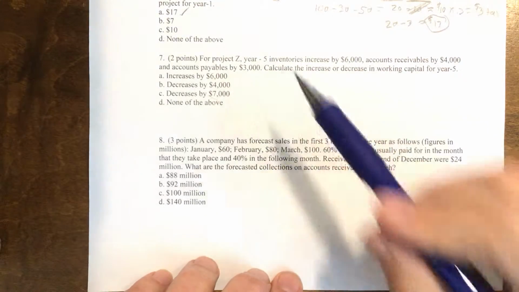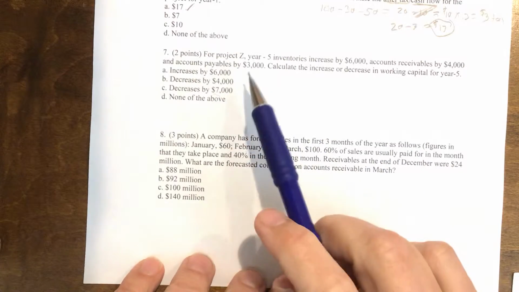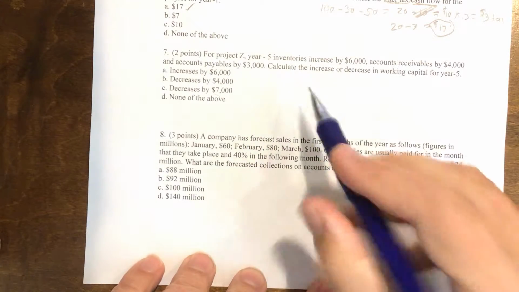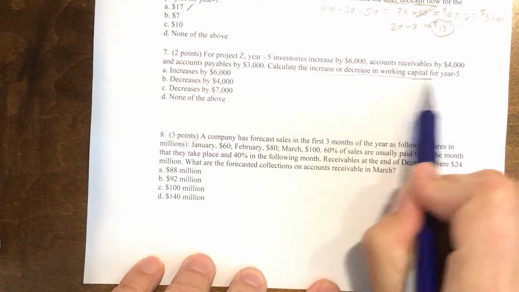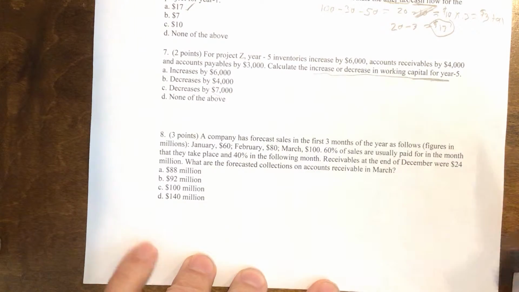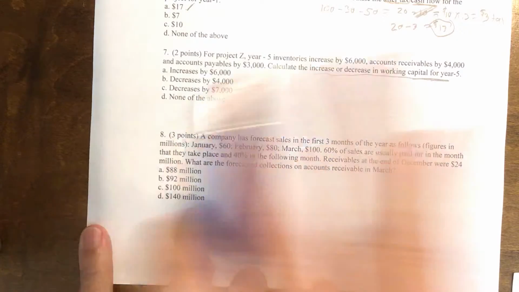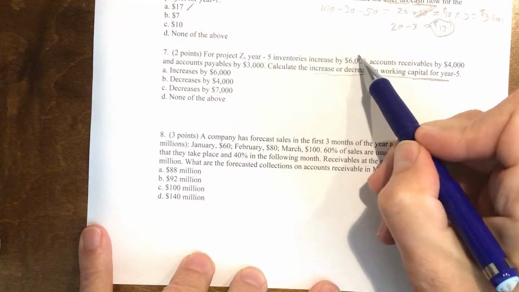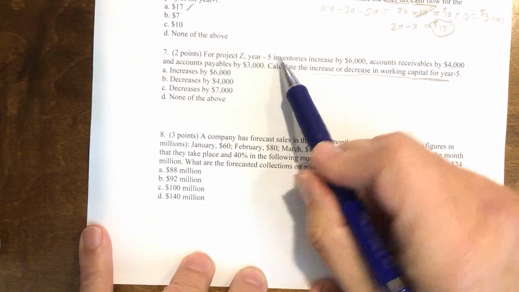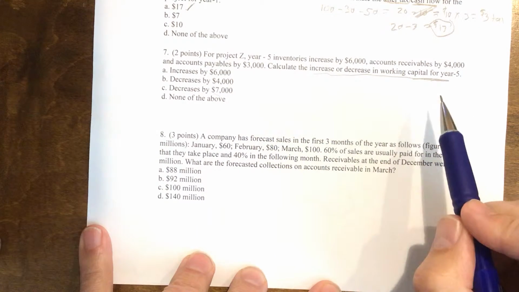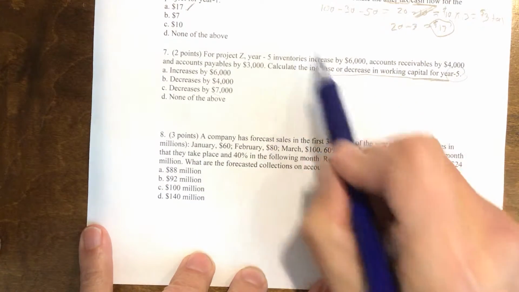Okay, looking at problem 7 here. So what they want is the increase or decrease in working capital for year 5. So the trick here is just to recognize what goes on the asset side and what goes on the liability side. So inventories, for project Z, year 5 inventories. Okay, year 5, so that's consistent.